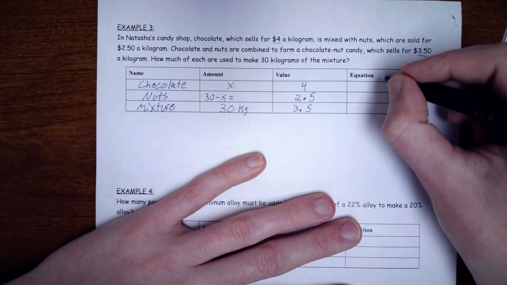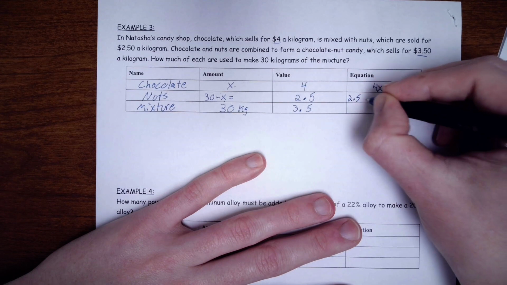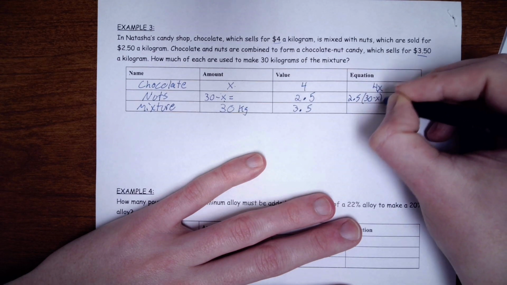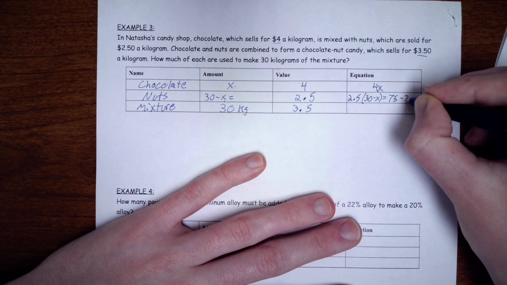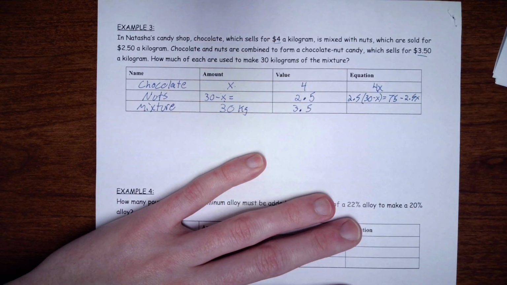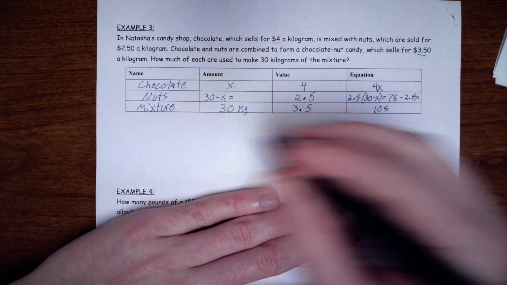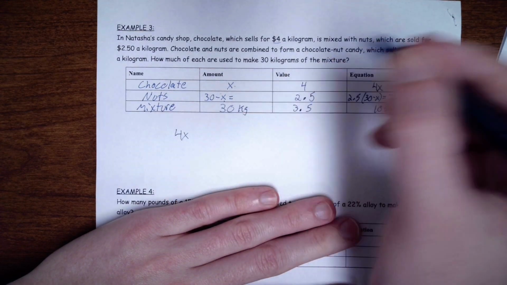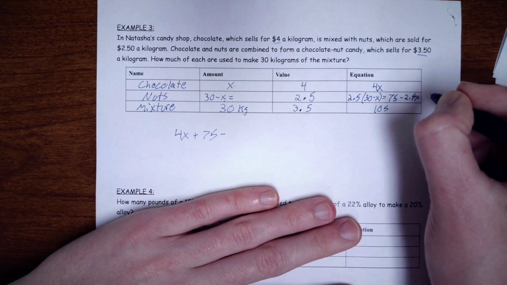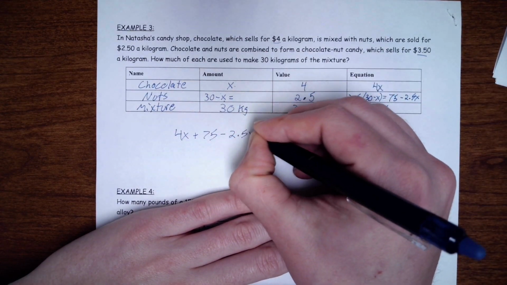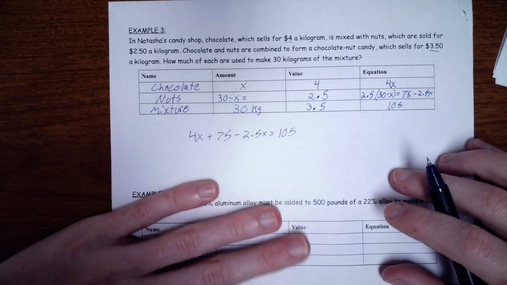So if we go ahead and multiply this out, this gives me 4x. And then it's 2.5 times 30 minus x. That gives me, let's see, 30 times 2.5 is going to be 75, and then minus 2.5x. Hey, look at that, I kept it in the box this time. And then 30 times 3.5 is going to be 105. So it is 4x plus 75 minus 2.5x, and that equals 105. Okay, so there we go.